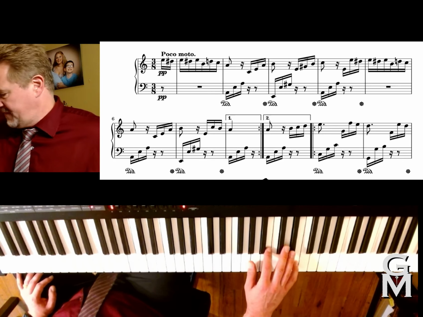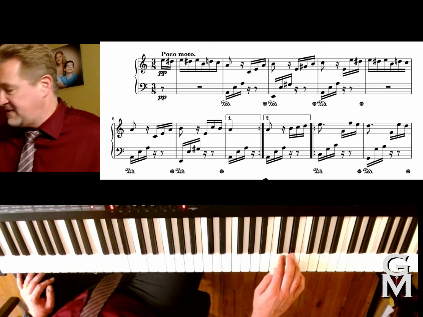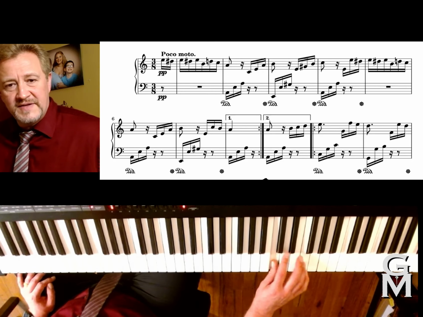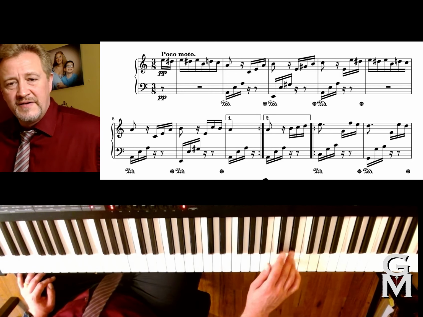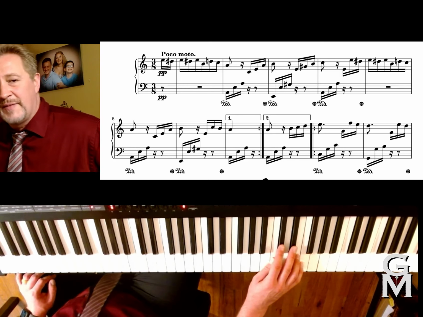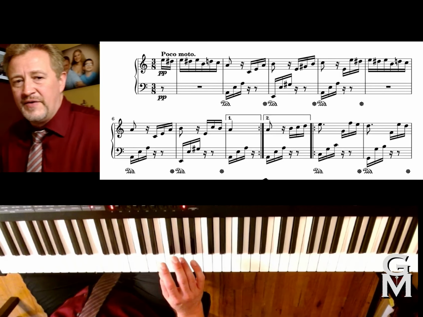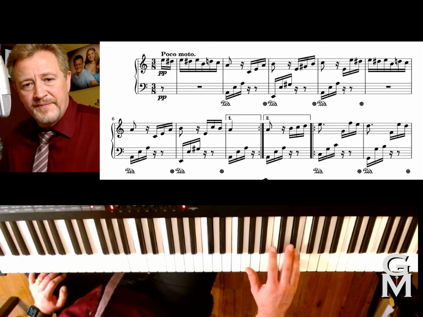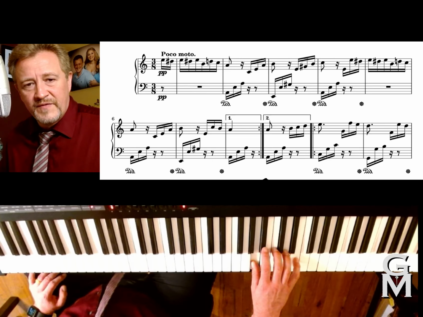So we have here, we have E, D sharp. Now D is here, D sharp is there. If I'm C, C is here, C sharp is there. Okay, sharp is always a half step higher than the note that we're actually saying. So we have E, D sharp. So that's our first thing in the right hand.